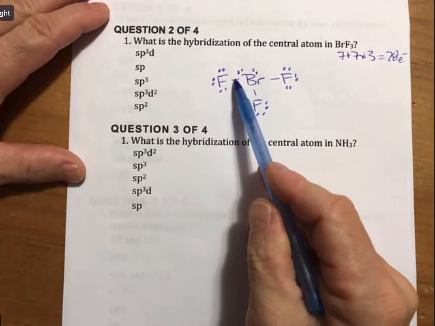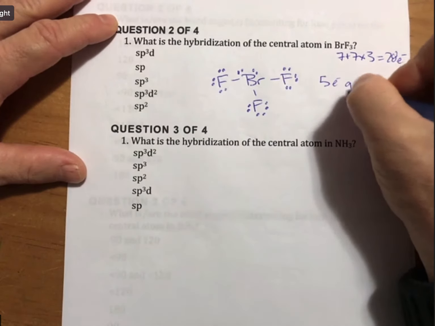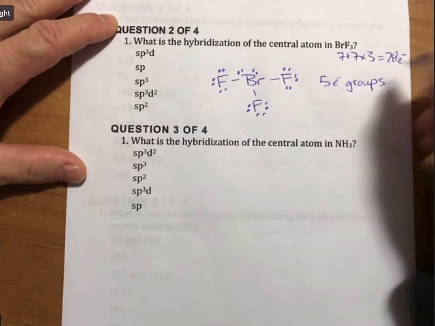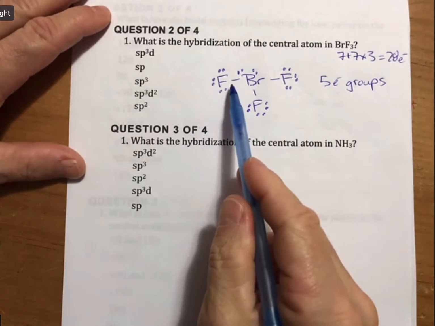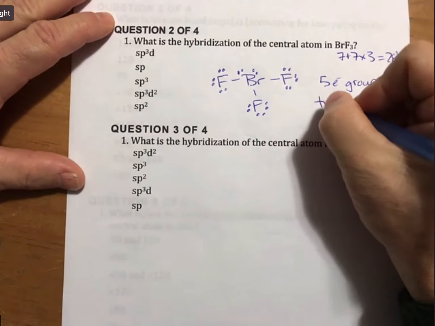Finally, we have 5 electron groups. For 5 electron groups, the electron geometry is trigonal bipyramidal.